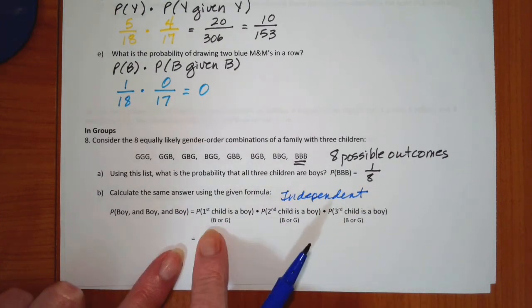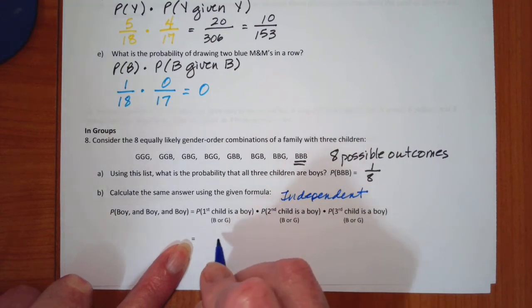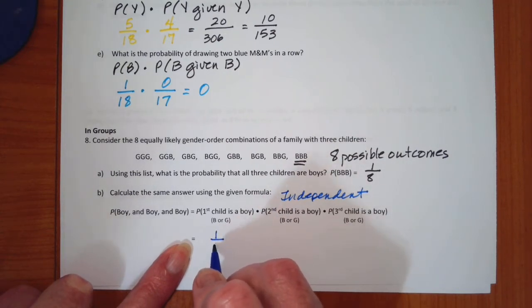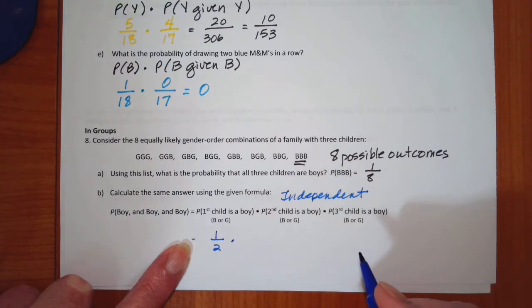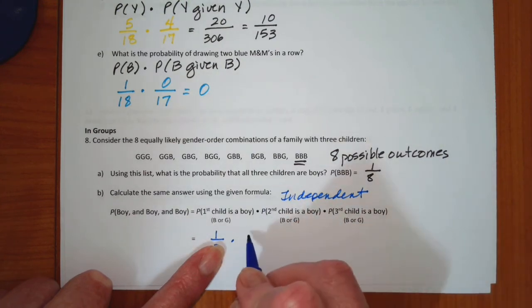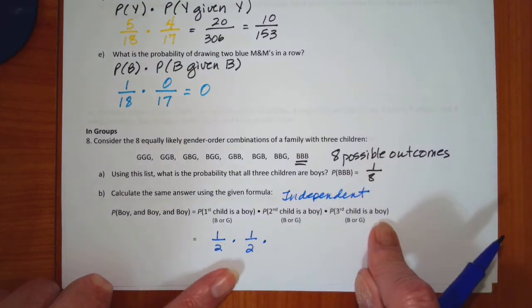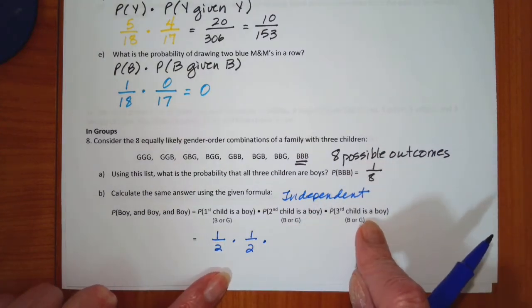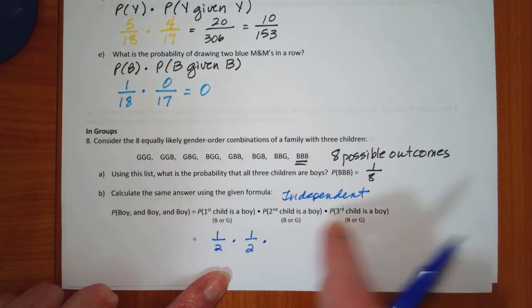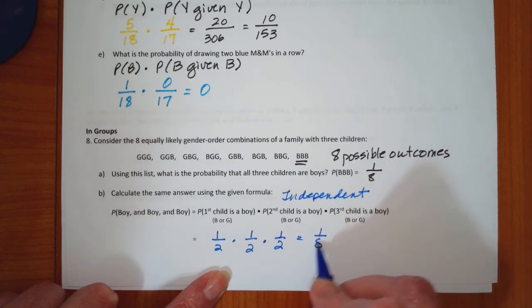So the probability that the first child is a boy is, you only have 2 choices. You have a boy or a girl, so it's 1/2. This has no impact on this, so the probability that the second child is a boy is still 1 out of the 2 possible genders. What happens with the third child has nothing to do with what happened on the first 2. So this is also 1/2. And if I multiply that out, I get 1/8.